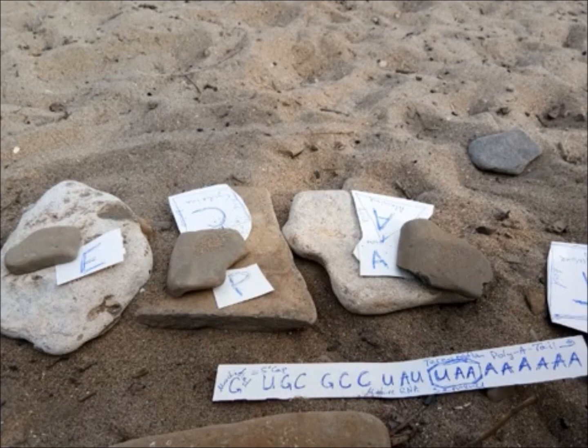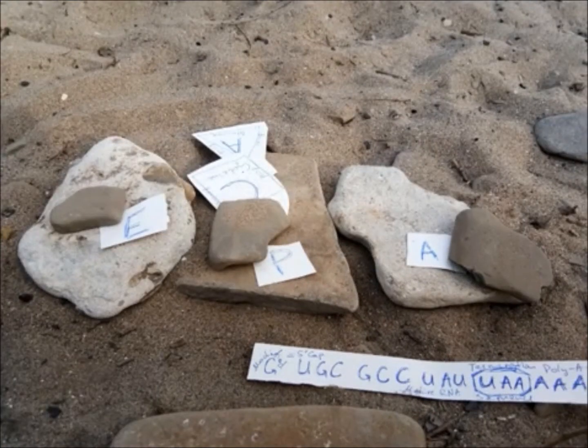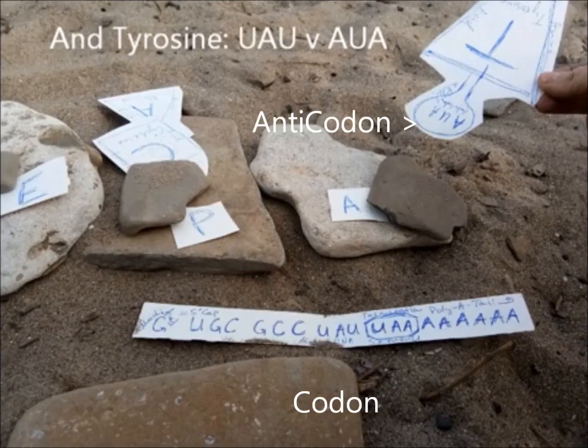The A site picks up alanine, A. The same procedure follows, adding alanine to the polypeptide chain at the P site. Same with tyrosine.